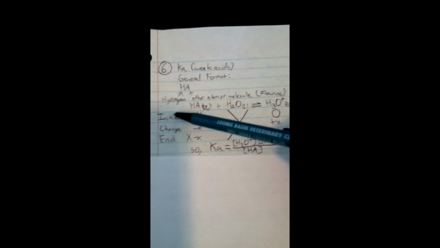Moving on with example number 6, finding your equilibrium constant for a weak acid. Now you may remember from general chemistry that a weak acid is something that does not completely dissociate. So for the purpose of just the generic example, I'll use hydrofluoric acid because that is a weak acid because the electronegativity of the fluorine will allow it to not dissociate much in solution. So your general formula for a weak acid is HA. H obviously being your hydrogen, A being the other atom or molecule, in this case, like I said, fluorine. Then you set up what's called an ICE table. And an ICE table measures your initial concentration, your change in concentration, and then your end concentration.